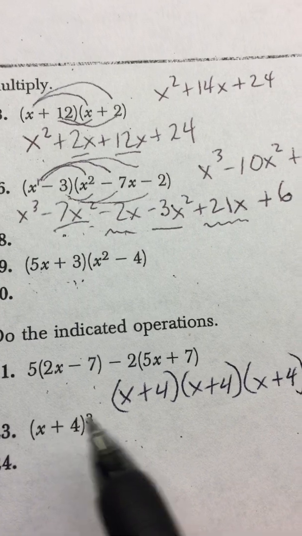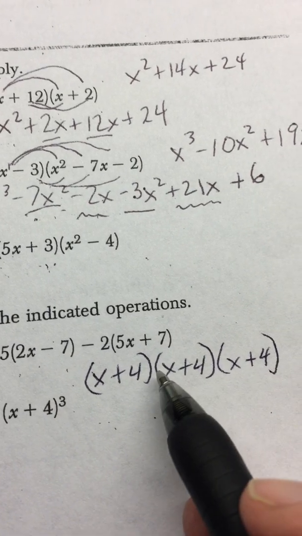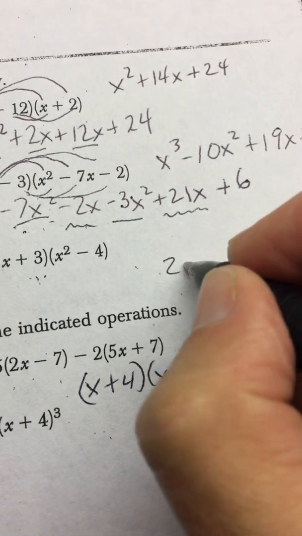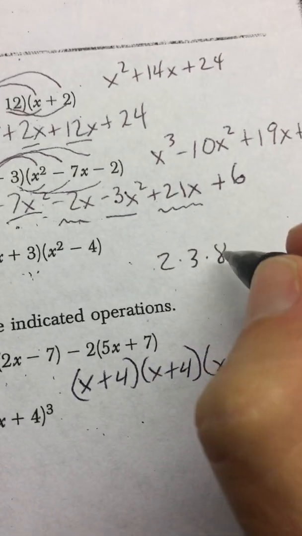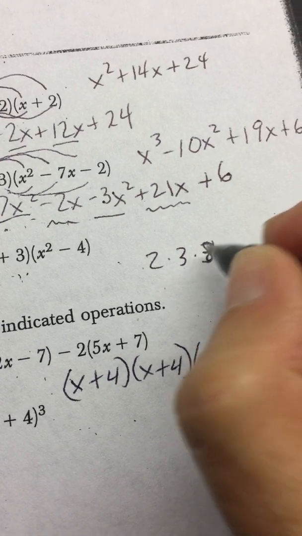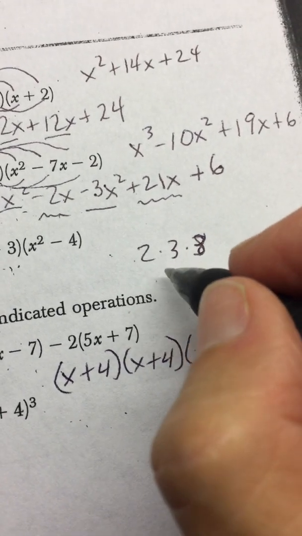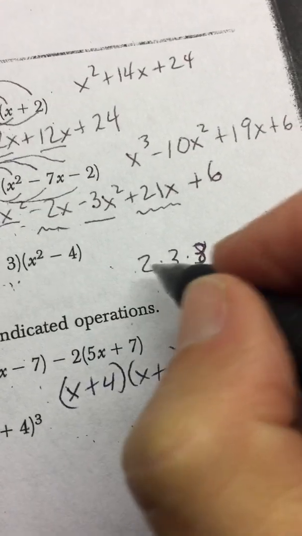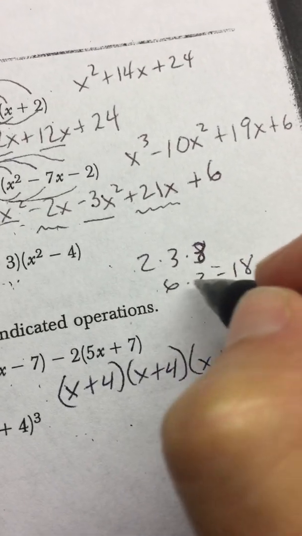I'm multiplying the base times itself 3 times. So this is a multiplication problem. Just like if you had 2 times 3 times 3, you would do 2 times 3 first and get a 6, and then 6 times 3 is 18, right? So we're going to multiply the first two together first and get an answer, and then multiply it times the last one.